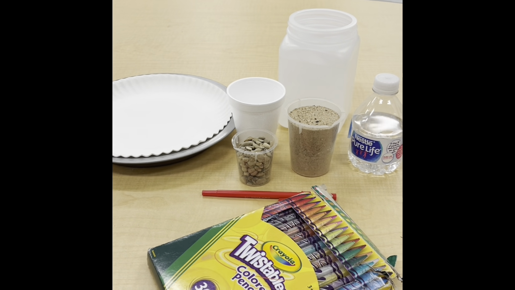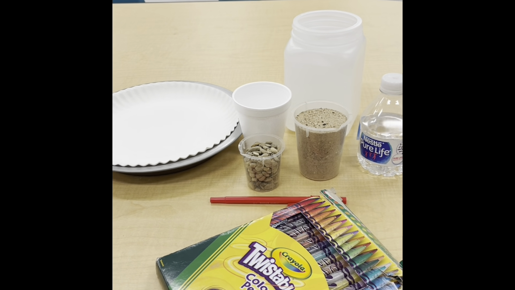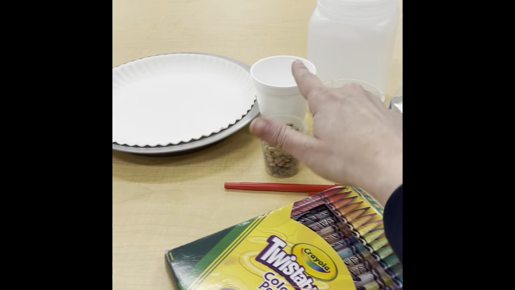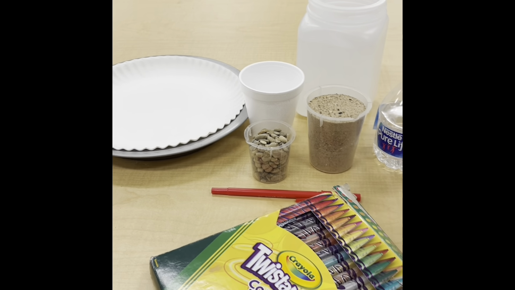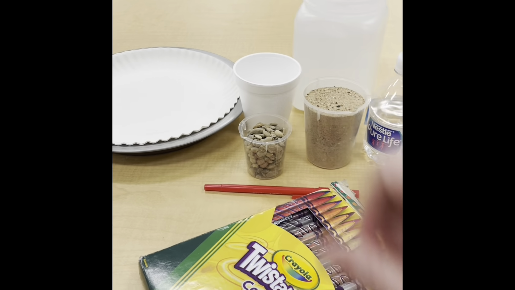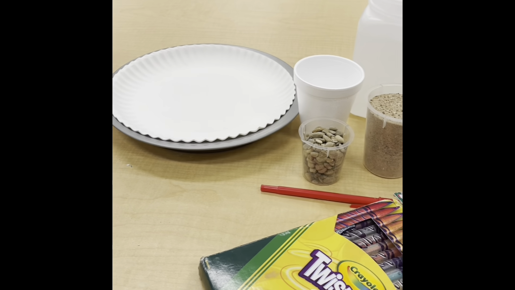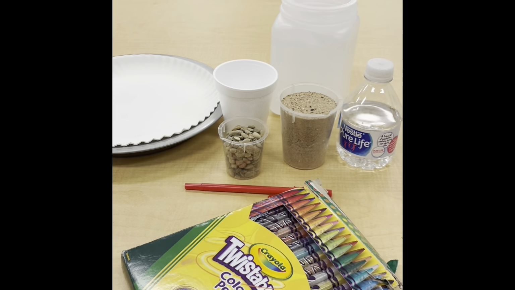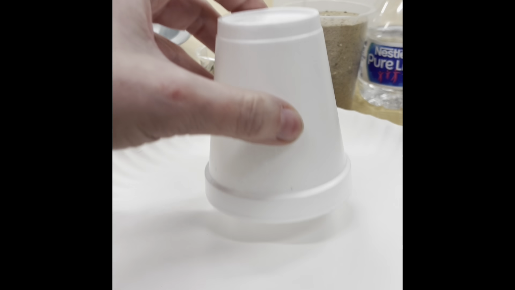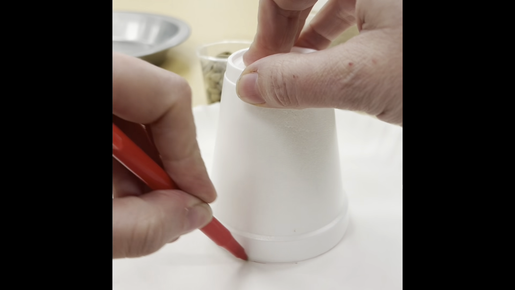Let's take a closer look at landslides. For this experiment, I have 150 milliliters of sand, 50 milliliters of pebbles, a small styrofoam cup, a water bottle with a hole poked in the lid. I have some extra water, a paper plate, a pie pan, pen, and some colored pencils. First, I'll take the styrofoam cup, put it in the center of the plate, and use my pen to trace around it.